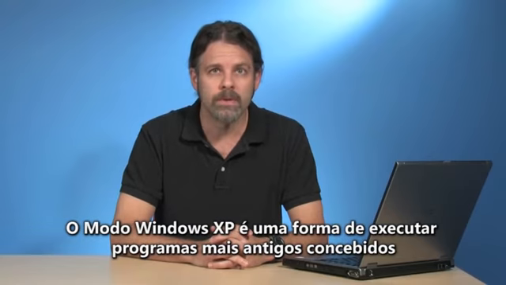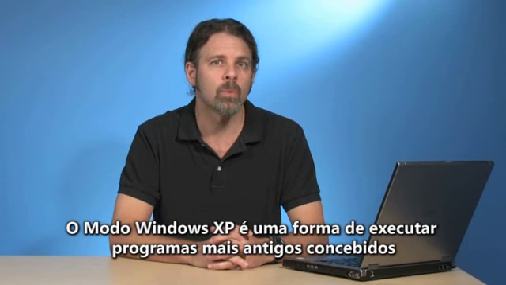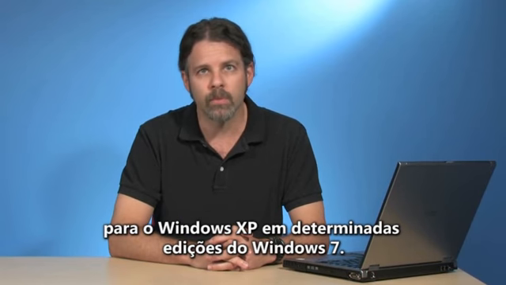Windows XP Mode is a way to run older programs designed for Windows XP in certain editions of Windows 7.